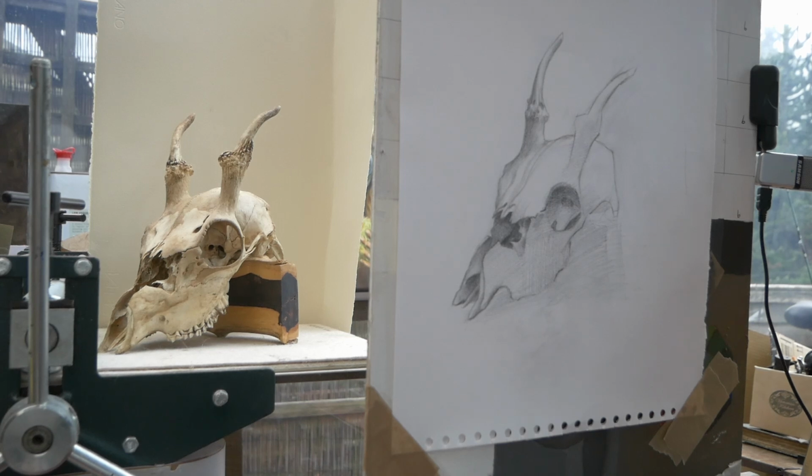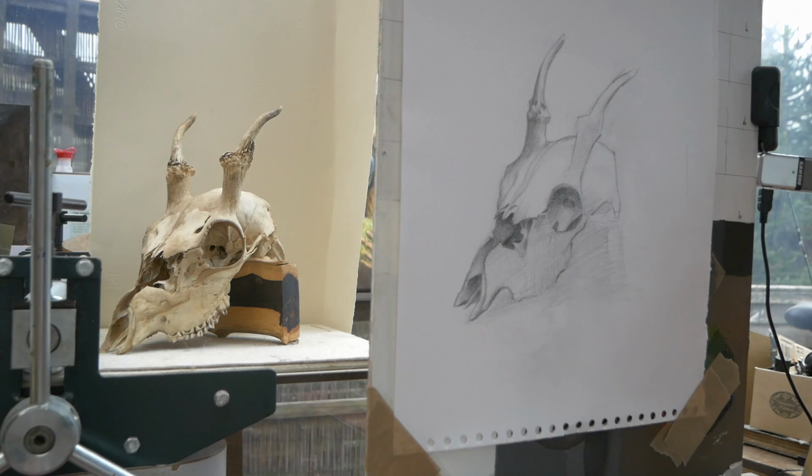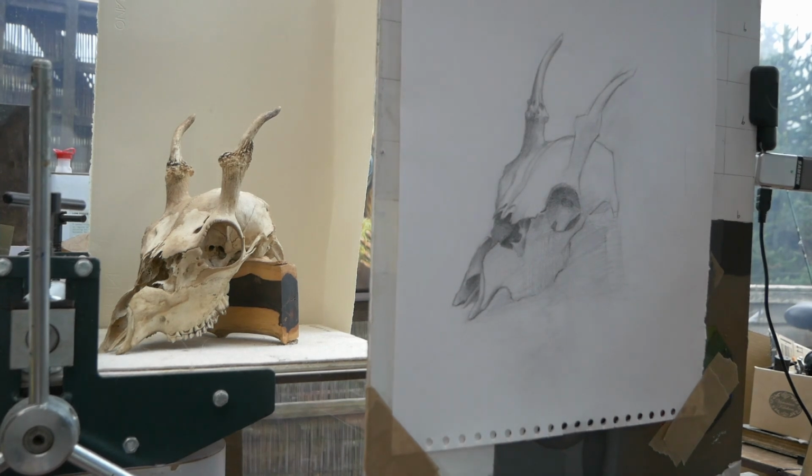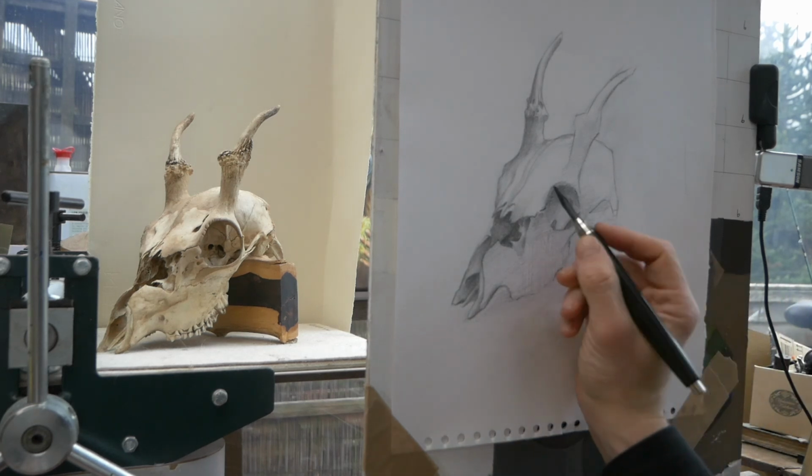Erasing, sharpening my pencil. It's always important to try to keep your pencil as sharp as possible while working, especially as you get into more detailed portions of the drawing like I am right now.